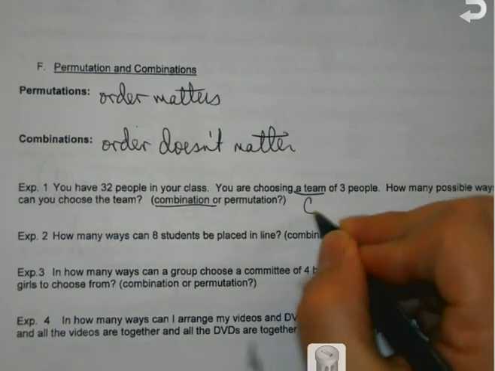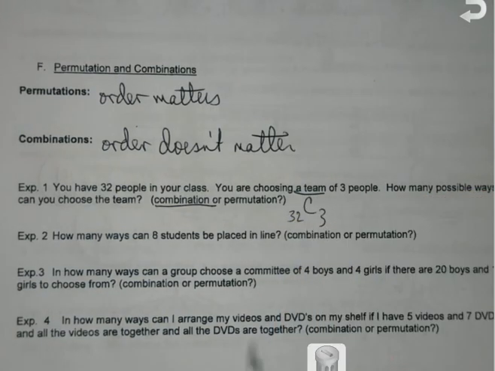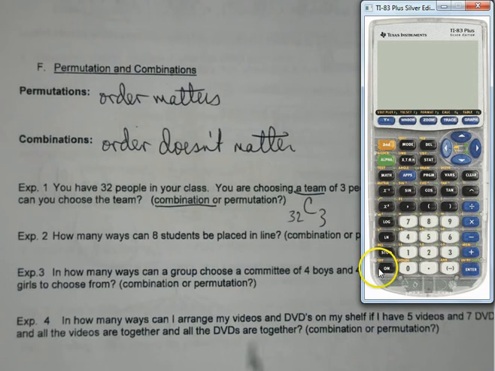So here's how this is going to work. We want to find out how many different 3-person teams we can make. So we're going to do 3. No, we're not. We're going to do 32 because that's how many people we have to choose from. The calculator can do this for us.